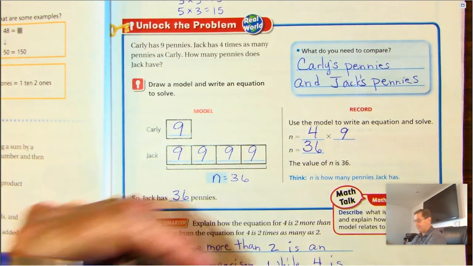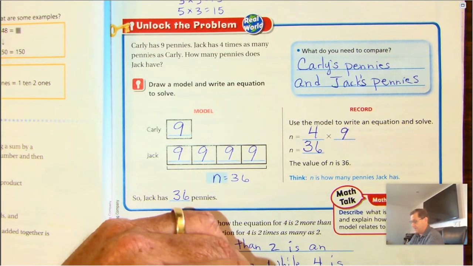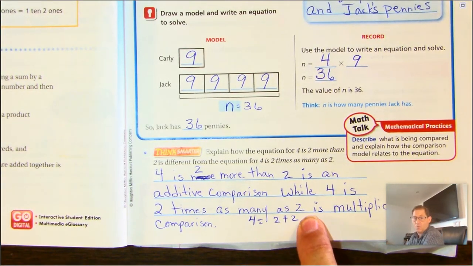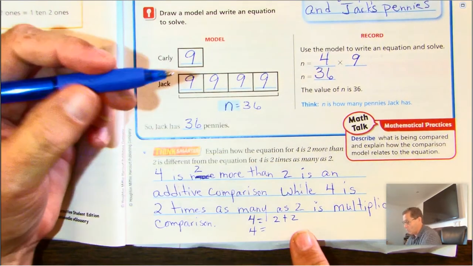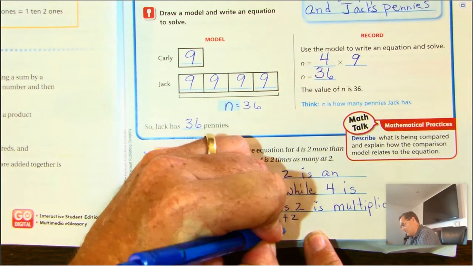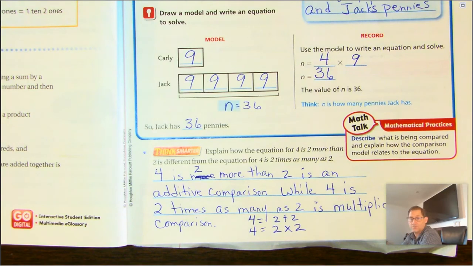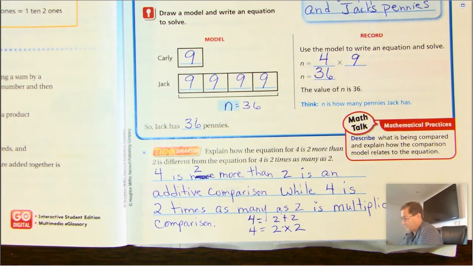So if we were to write these two problems, the first one says 4 is 2 more than 2. The second one says 4 is 2 times as many as 2. So again, we see that one is addition and one was multiplication.